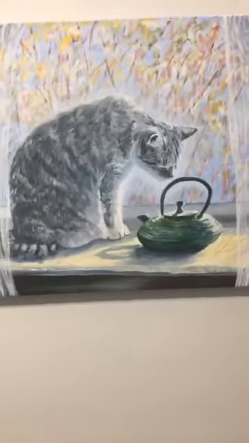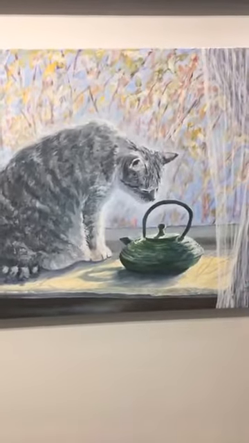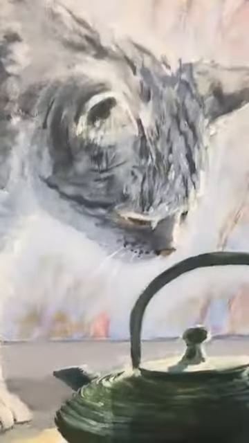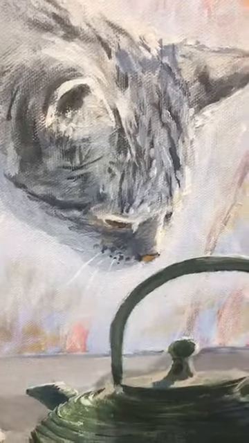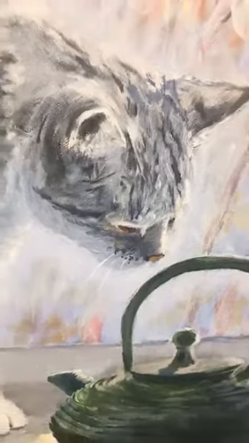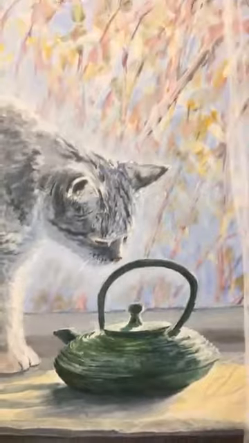And then again, a sense of cat investigating the teapot and sitting in a warm, sunny spot on the window. And our eyes are filling in the patterns, right? We don't have to paint every single brush stroke or have every single hair in place to get a sense of the pattern of this cat. We can enjoy the painterly quality of the work here.